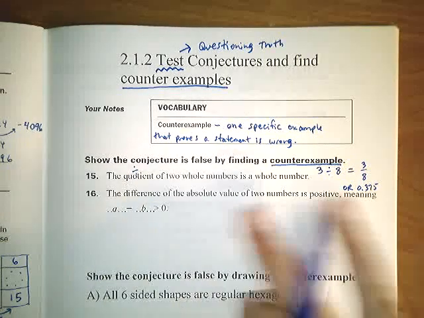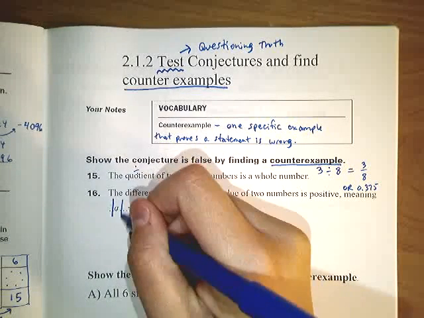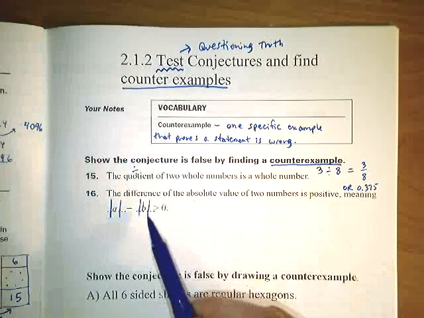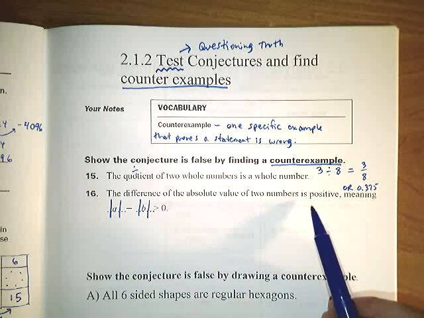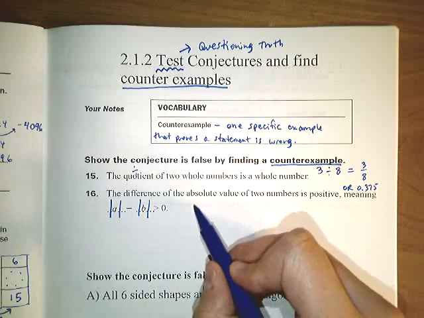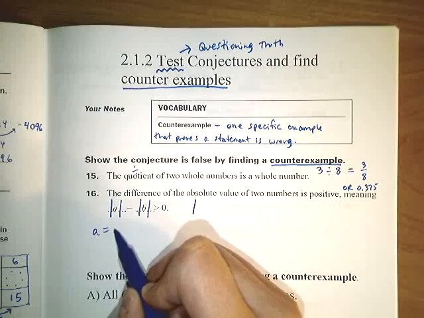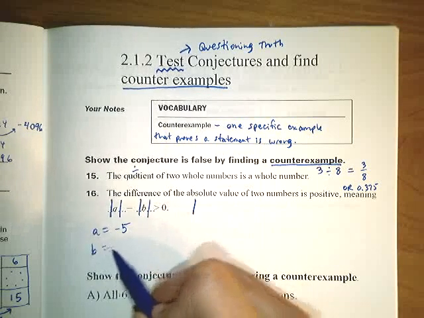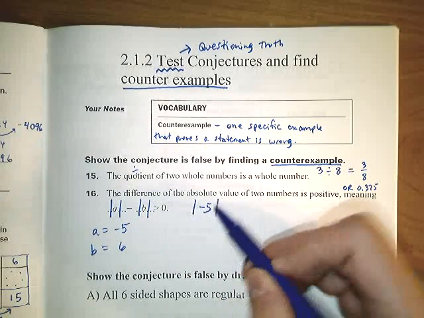Now the next one is a little confusing because you have to know what absolute value is and you have to know what difference is. Basically what they're saying is if you take the absolute value of a number and then subtract the absolute value of another number, your answer is always positive. So let's say we take the absolute value of these two numbers. If A is -5 and B is 6.